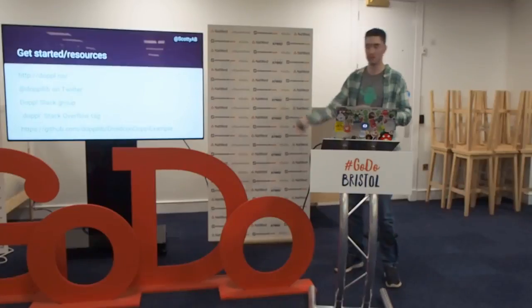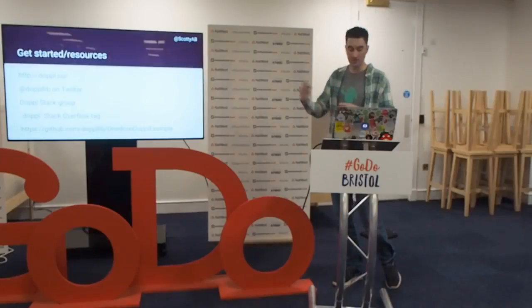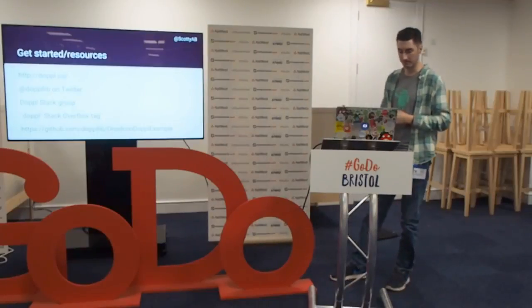The Droidcon example uses all the new libraries, and it's a better example of how it would look in the real world.